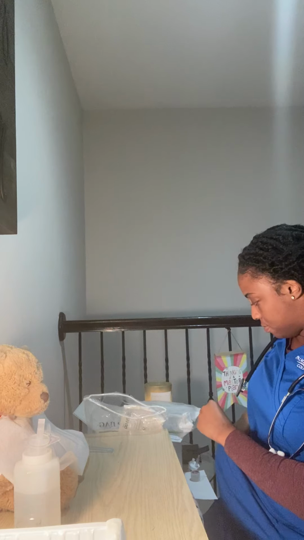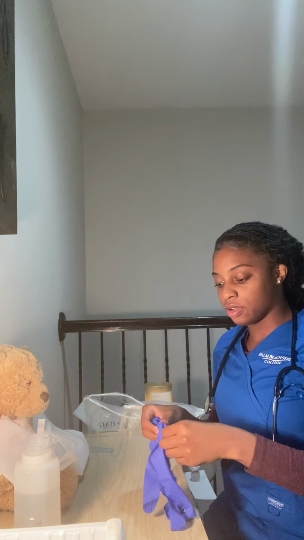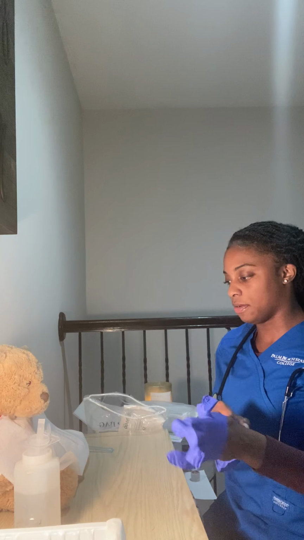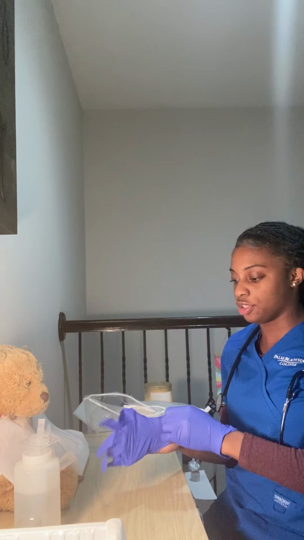Okay, prior to me inserting the NG tube, I'm gonna go ahead and introduce myself to my patient, perform my kiwis, and wash my hands. So I'm gonna go ahead and put on my gloves. And I'm also gonna be performing an abdominal assessment right now. Prior to, I'm gonna go ahead and listen to my bowel sounds before inserting the tube.